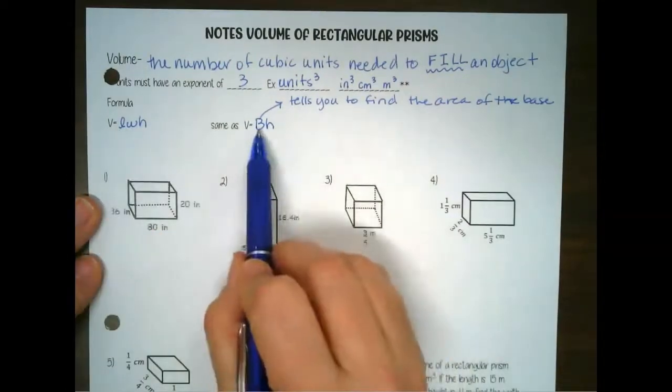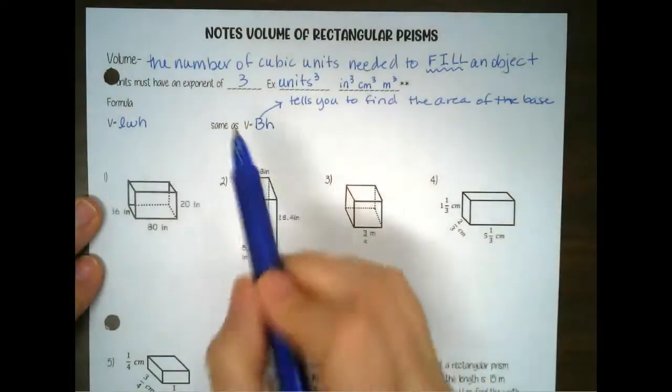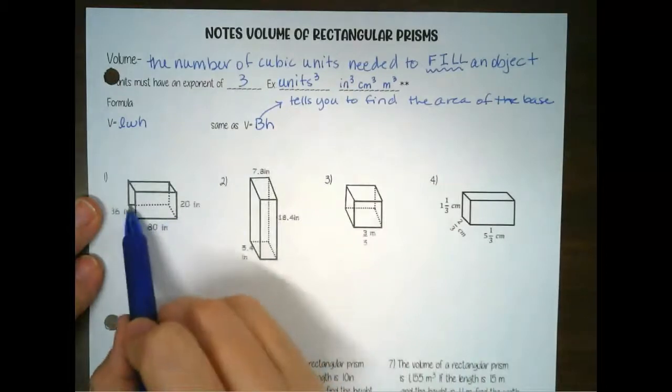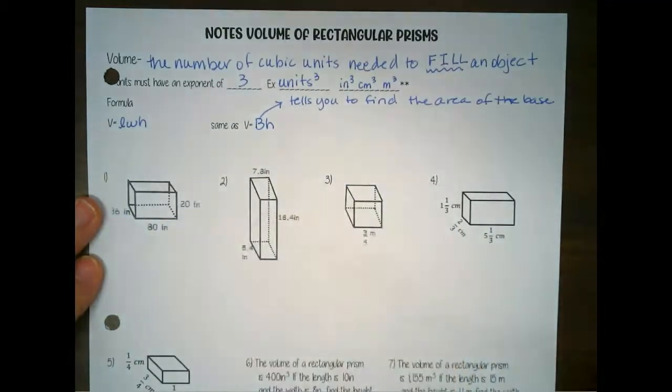The area of a rectangle, which is your base, you would do length times width, and then you would multiply that by the height. That is why I don't like showing people to use the formula base times height for area of a rectangle, because then you would have to do base times height of the base of the rectangular prism times the height of the prism.